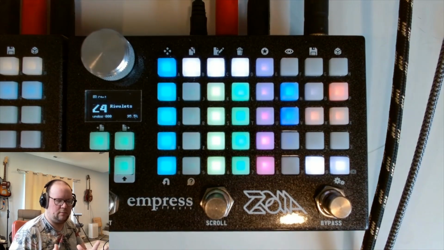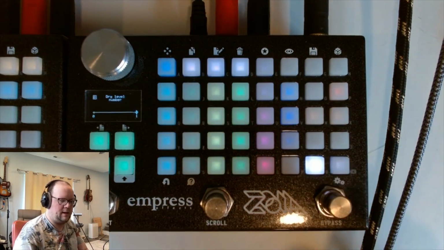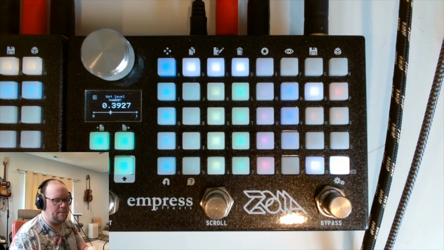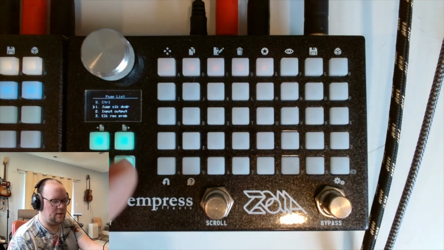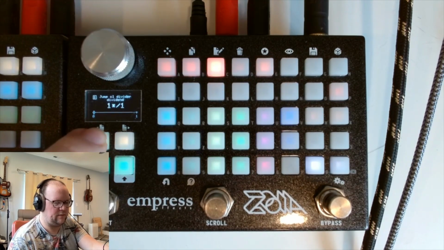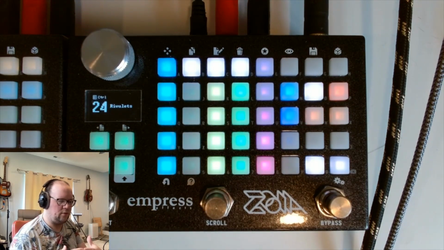But you can play around with it. And then we have dry level and wet level. And on the second page, I already showed you the clock divider. And that's the performance controls, the UI for the patch.